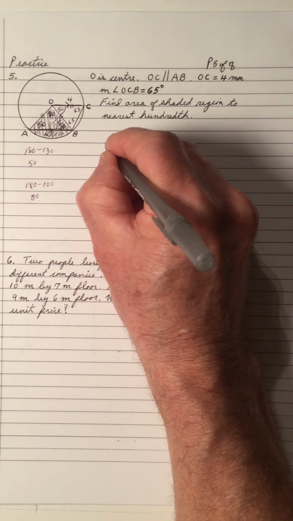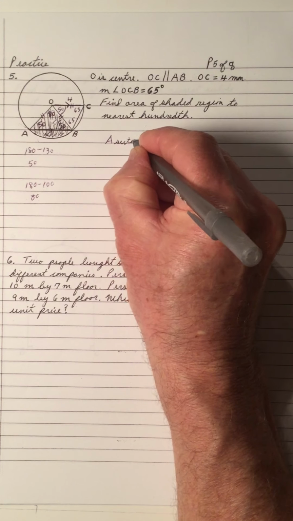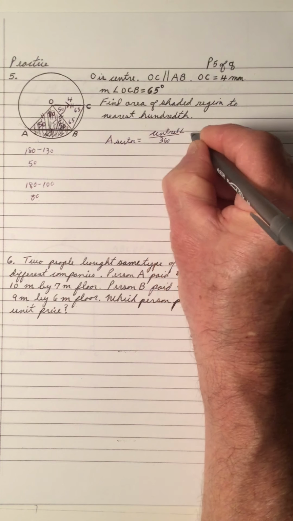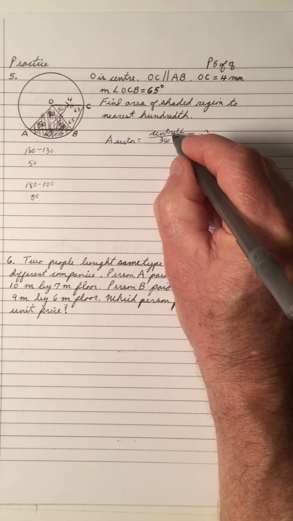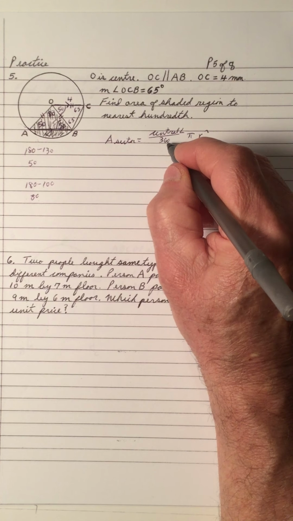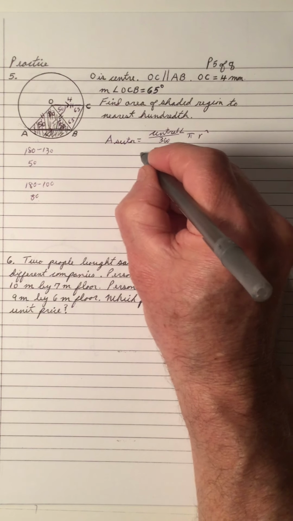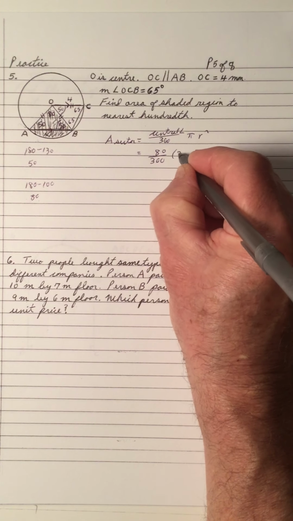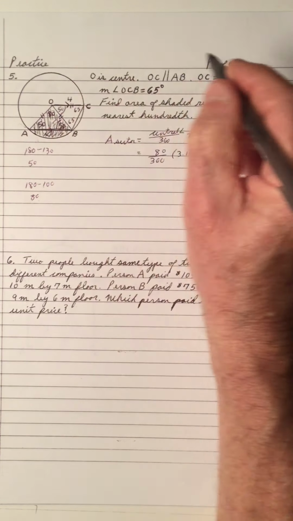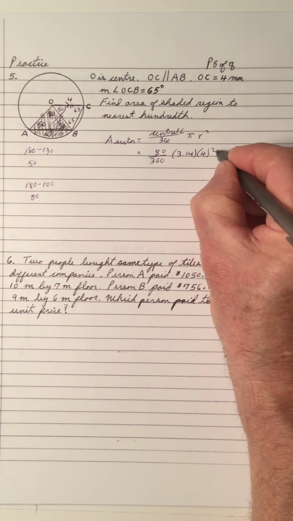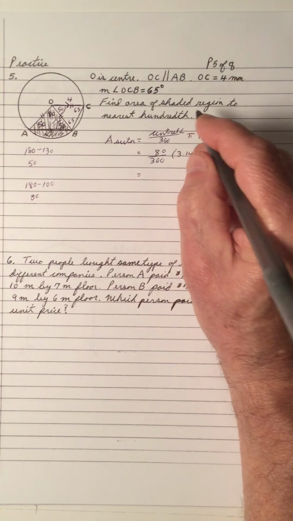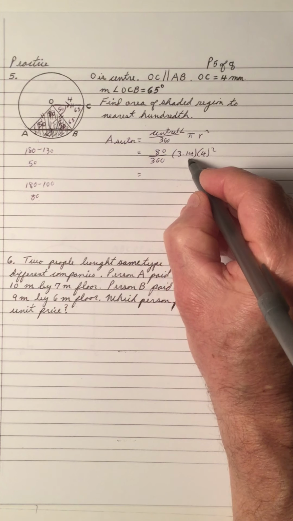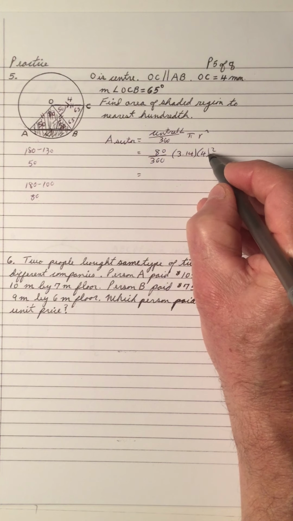Now we want the area of the sector. So the area of the shaded region is the area of the sector. The area of the sector is the central angle over 360 times pi r squared, because the central angle is a fraction of the circle, so it's a fraction of the area. And the central angle is 80 over 360 times 3.14, and the radius is 4, so it's 4 squared. Now you can reduce this down, or if you want, you can take 80 divided by 360 times 3.14 times 4 squared, or 16.